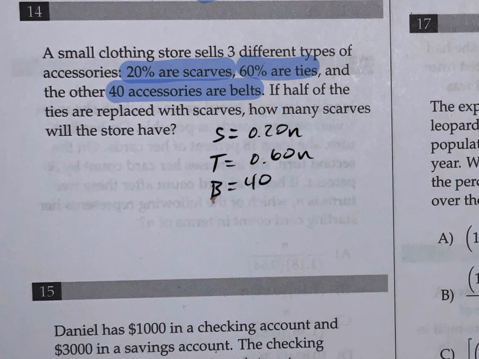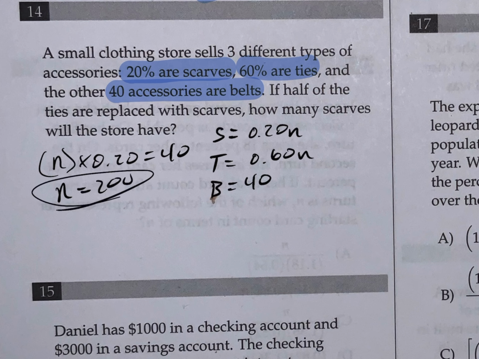So in this case here, if half of the ties are replaced with scarves, how many more scarves do we have in the store? Well, you'll notice here that if 20% of the store is scarves and 60% of the store is ties, that means that 80% of the store is comprised of scarves and ties. Therefore, 20% must be belts. So the number of objects in the store times 20% is equal to 40. If I solve for N here, you take 40 and divide it by 0.2, we get 200. So there's 200 objects in the store.